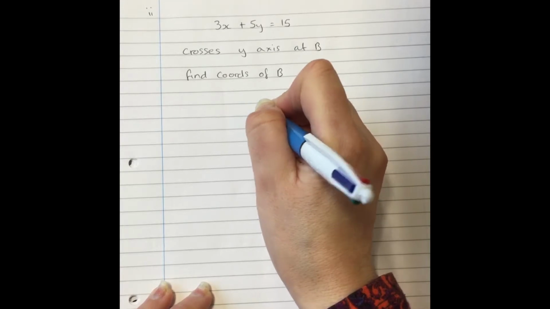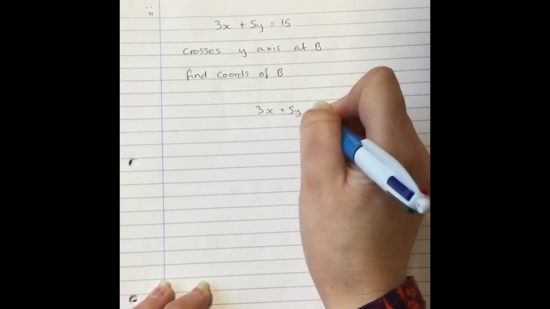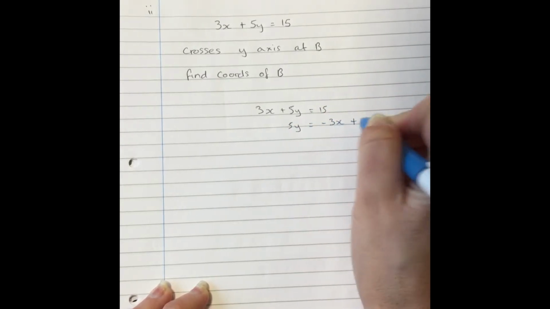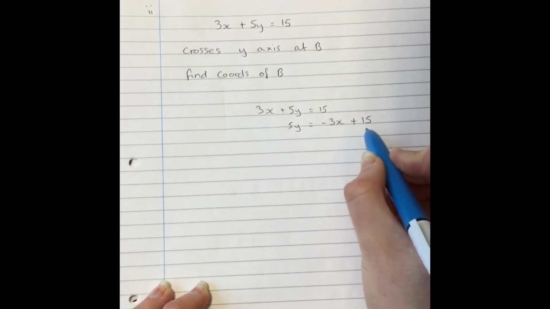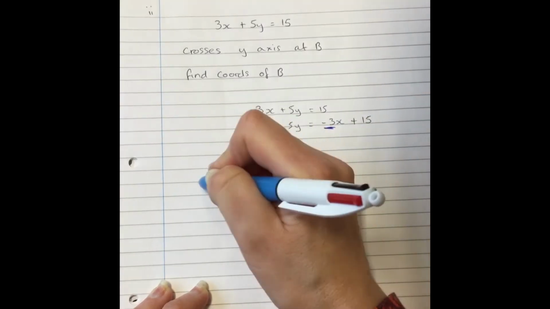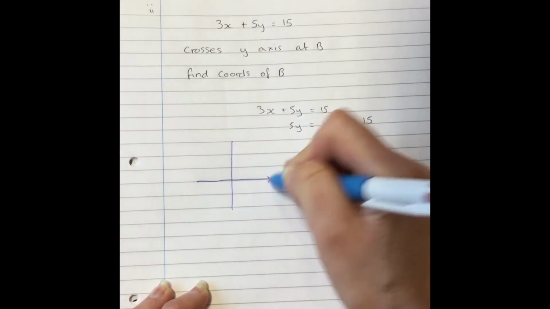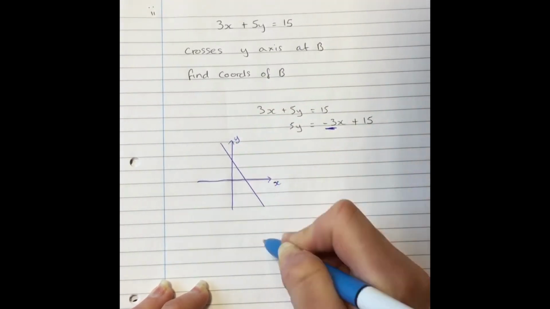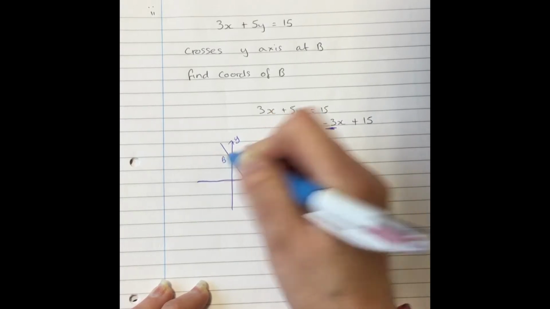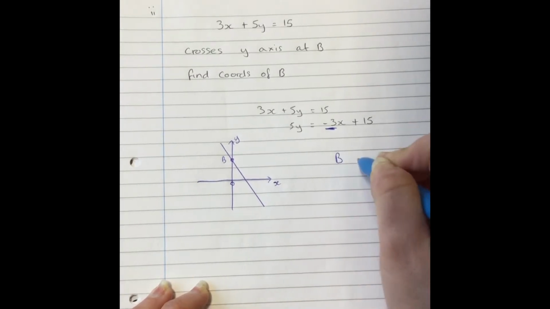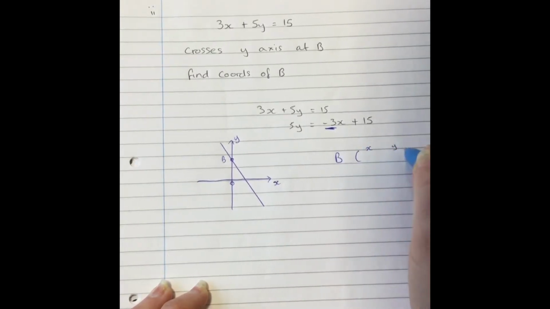So if I get my 3x plus 5y equals 15, I know the 5y is equal to minus 3x plus 15. I have taken away 3x from each side. That shows me that it is going to be downward sloping. So when I have a quick sketch in my mind, I'll have a line going down like that. This is my y-axis and this is my x-axis. It will cross the y-axis at B. Where it crosses the y-axis, the x-coordinate is going to be 0. So B has got the point x, y, where x is 0 and we don't know what y is.